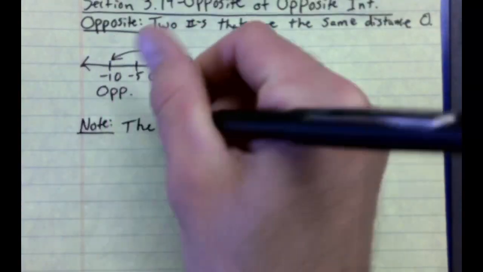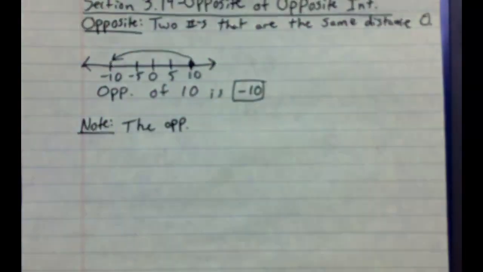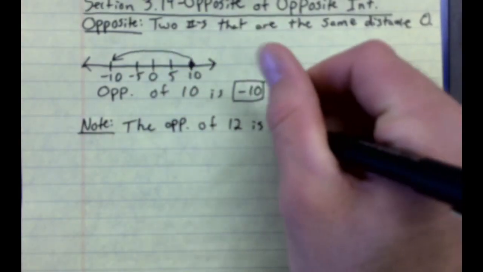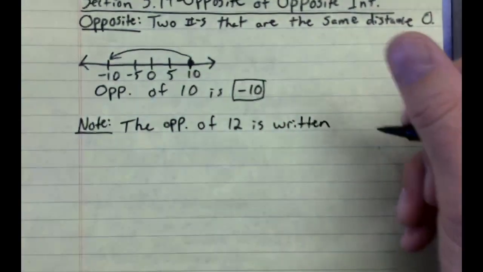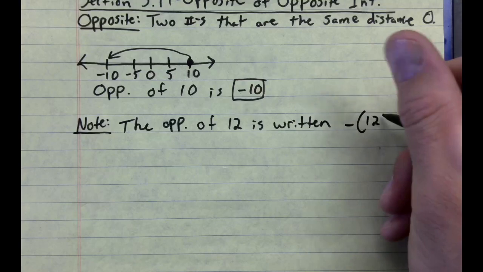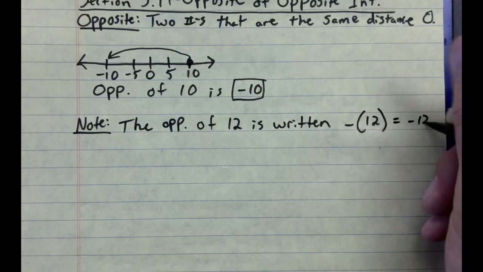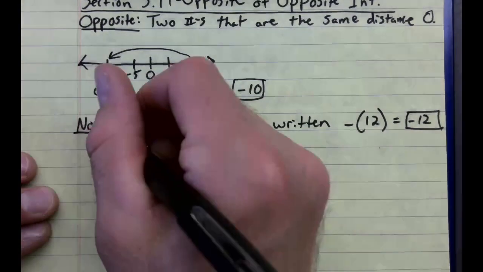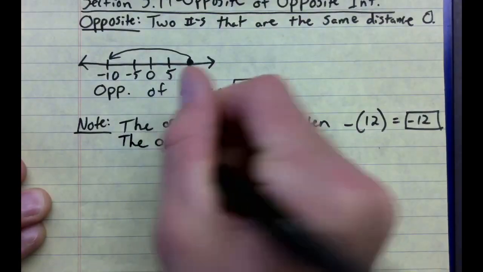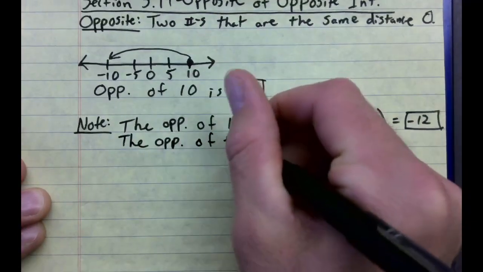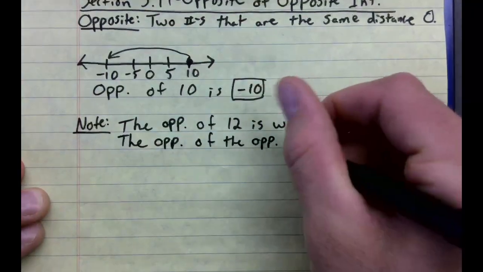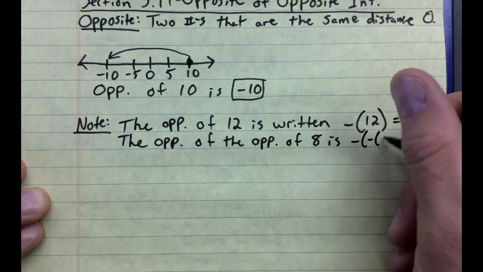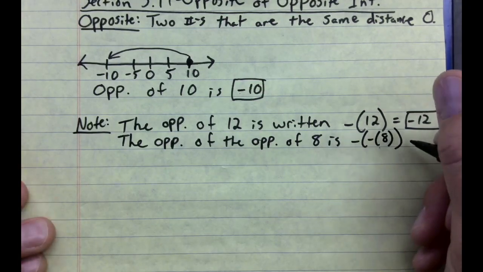The opposite, and you can abbreviate OPP, the opposite of 12 is written like this. The opposite of the integer 12 is -12. And then the same goes for this. The opposite of the opposite of 8 is written like this. The opposite of the integer 8 is 8.